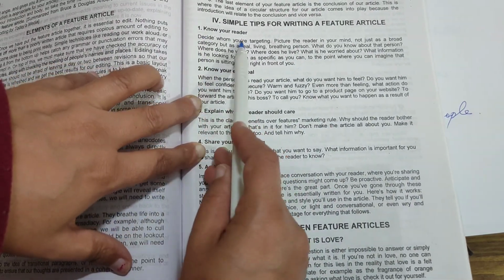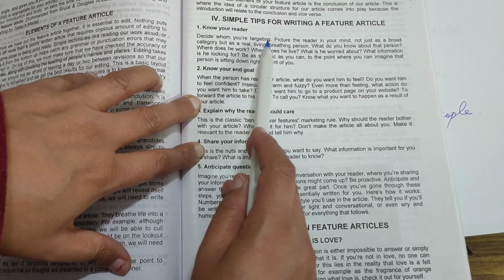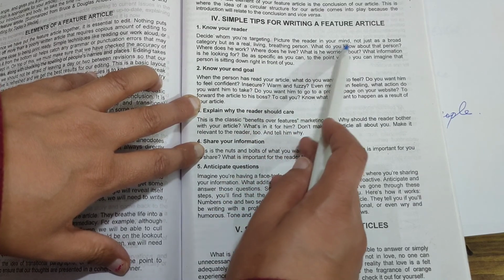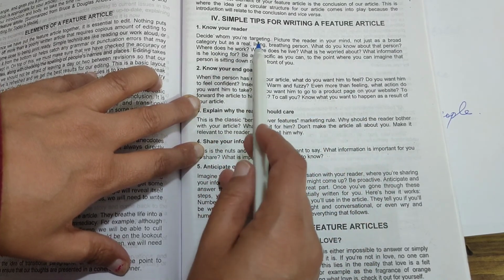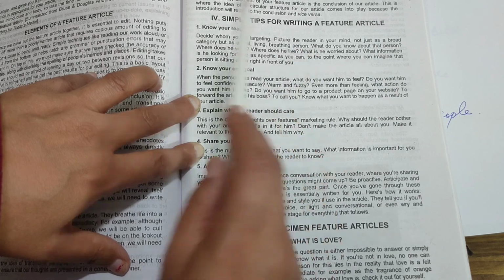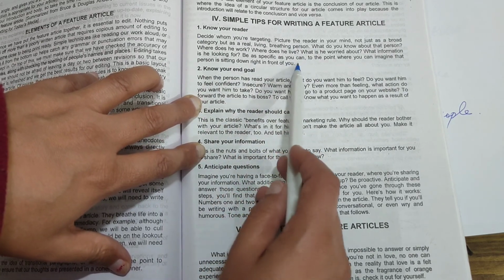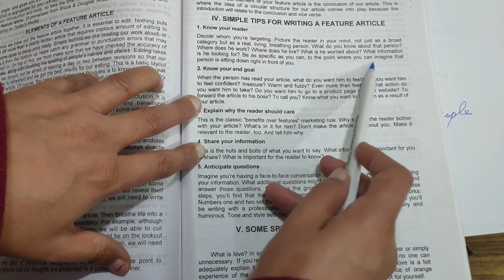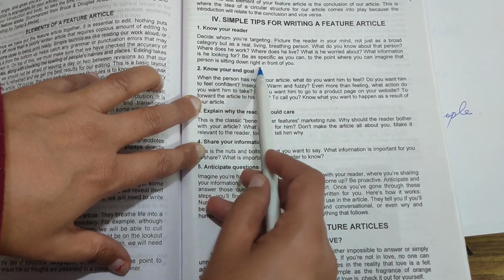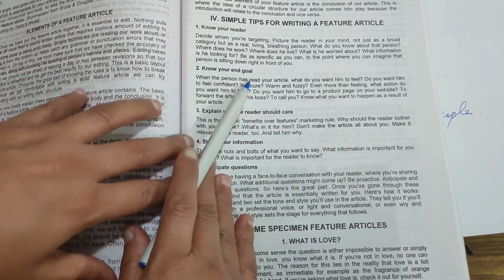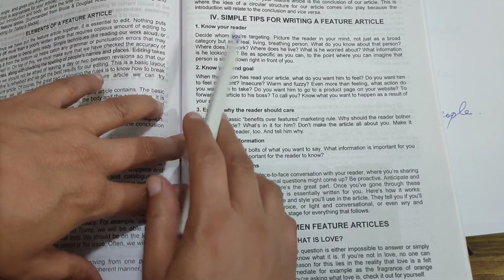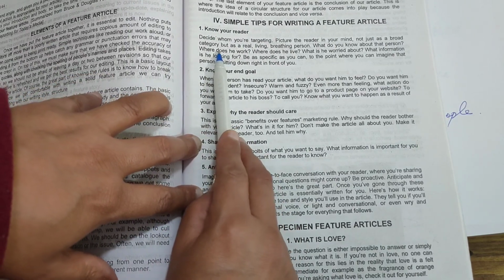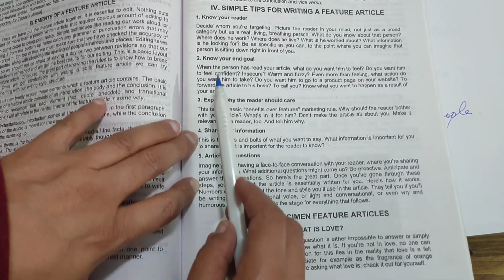You should know your reader. Decide whom you are targeting. Picture the reader in your mind, not just the broad category, but as a real, living, breathing person. Be as specific as you can to the point where you can imagine the person is sitting down right in front of you. So what you have to do is you have to keep in mind who your readers are.